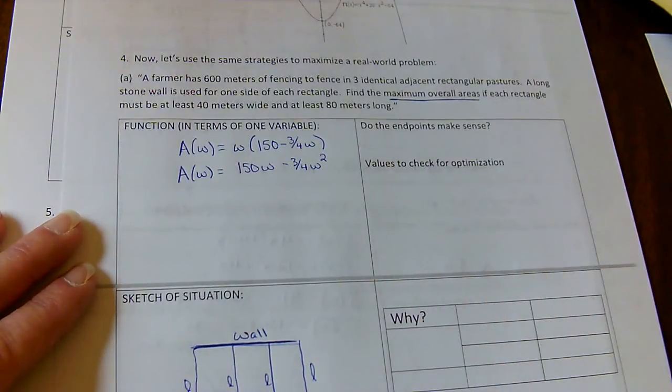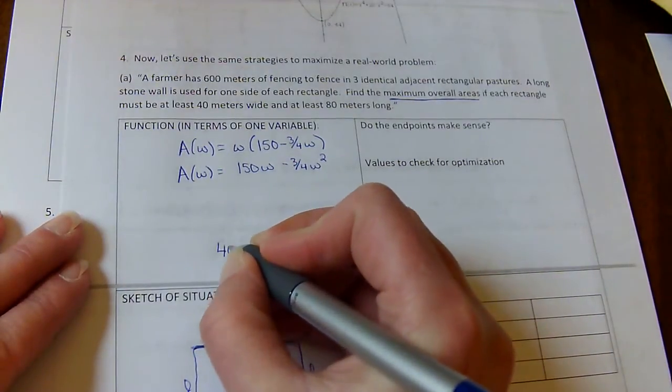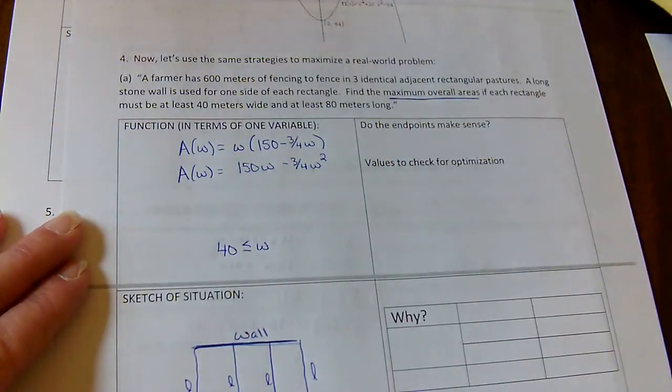Now we also have some stipulations there. The rectangle must be at least 40 meters wide, and the length has to be at least 80.